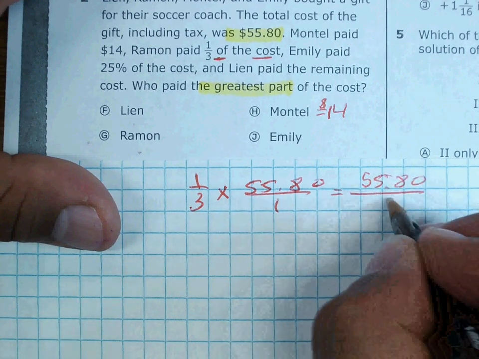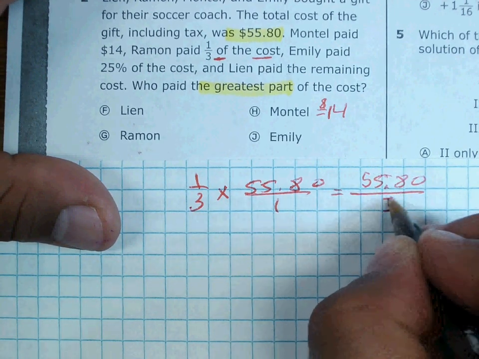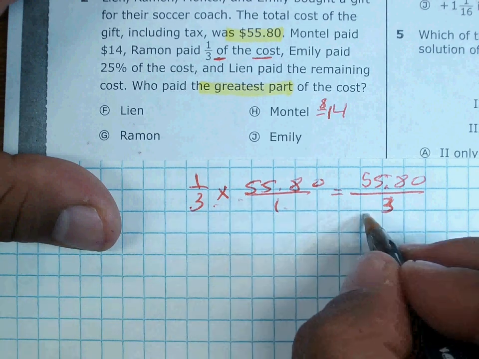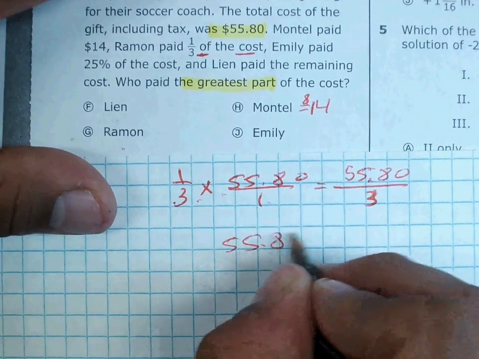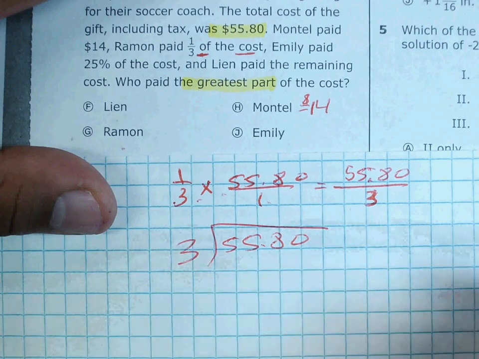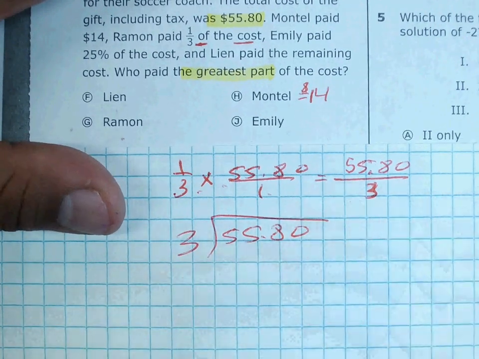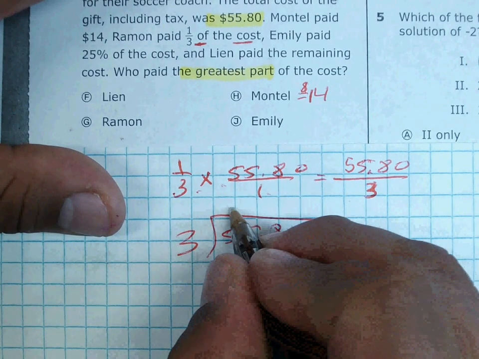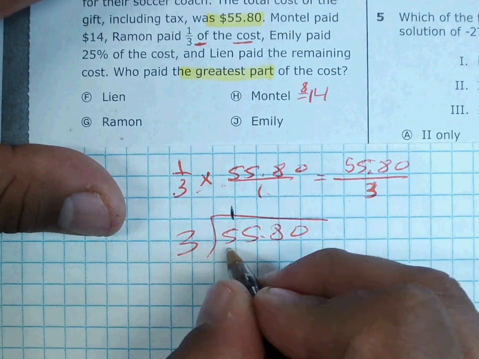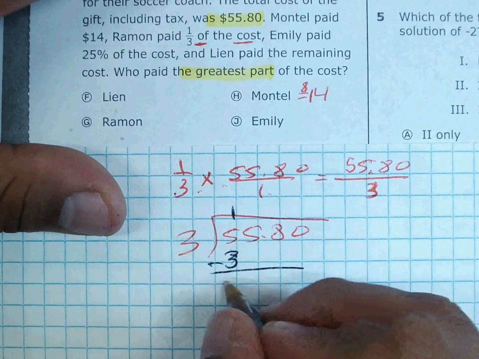55.80 divided by 3, because 3 times 1 is 3, and so now we divide 55.80 by 3. How many 3's in 55? 3 goes into 5 once. It's 2.